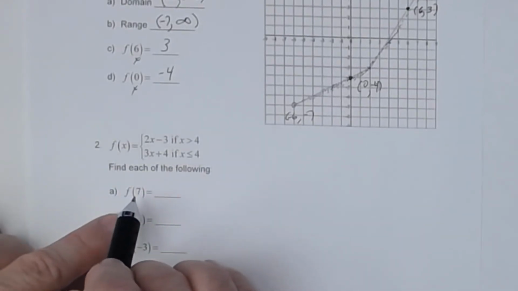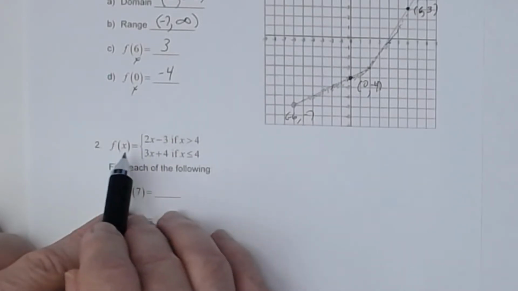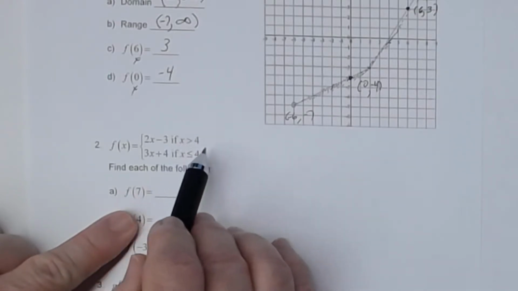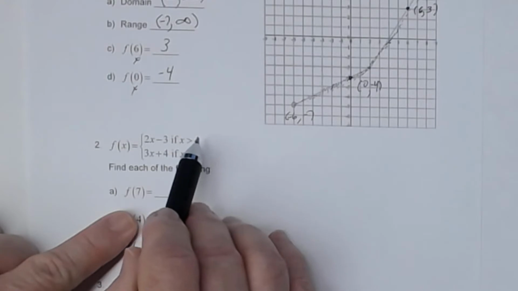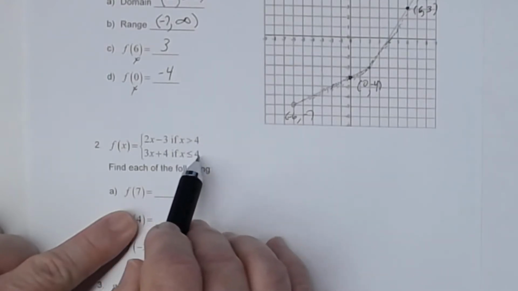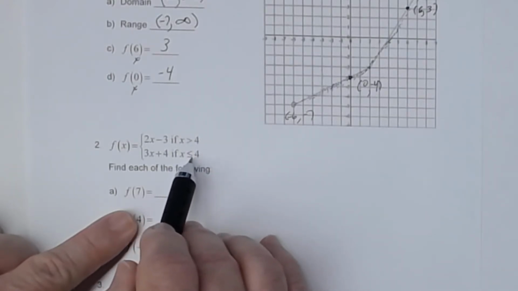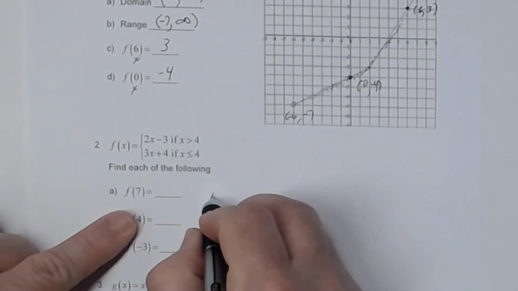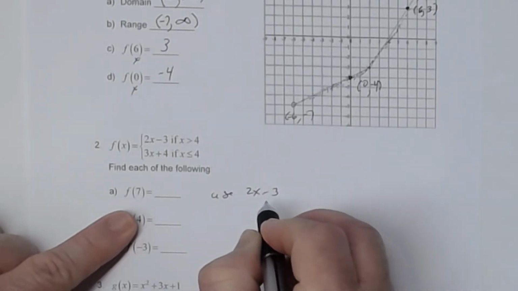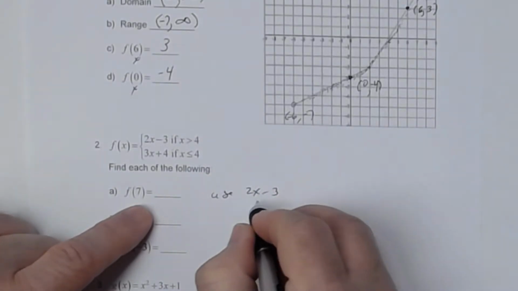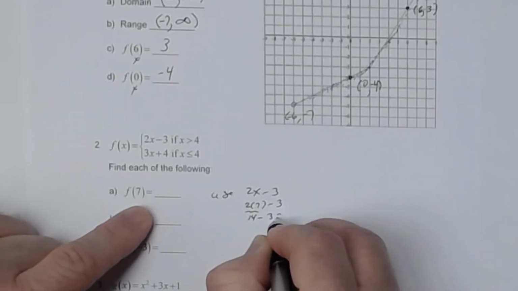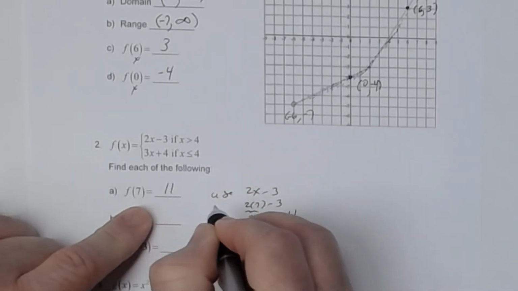So in this case, I want to find f of 7. So when finding f of 7, I've got to make sure I use the correct part of this function. So my x value is 7, so you've got to locate which of these domains 7 is in. So is 7 less than or equal to 4? The answer is no, right? 7 is not less than 4, but 7 is greater than 4, so you're going to use 2x minus 3. So in place of x, I'm going to substitute 7. So 2 times 7 minus 3. 2 times 7 is 14. 14 minus 3 is 11. So I get 11 here.